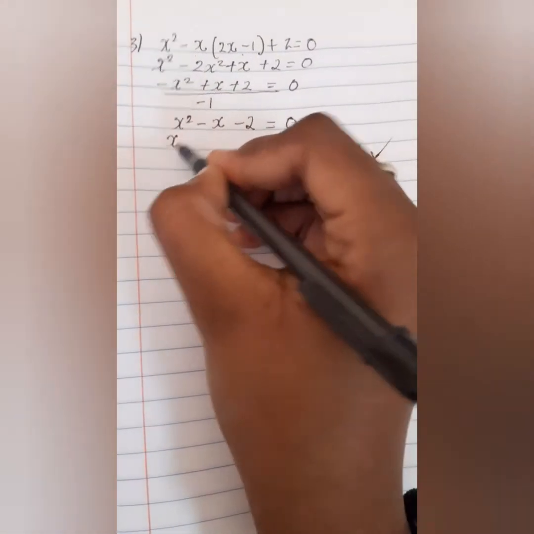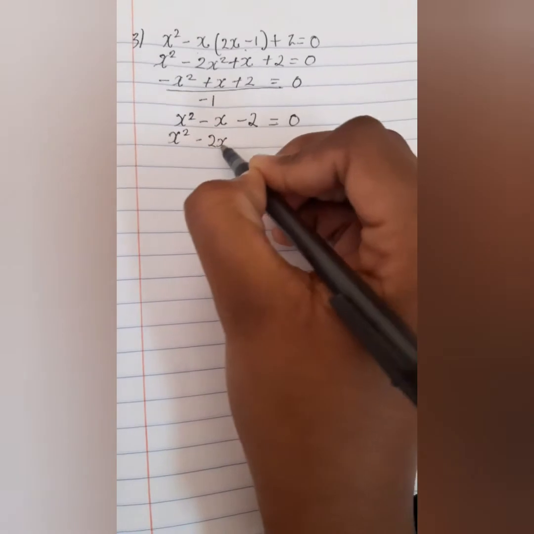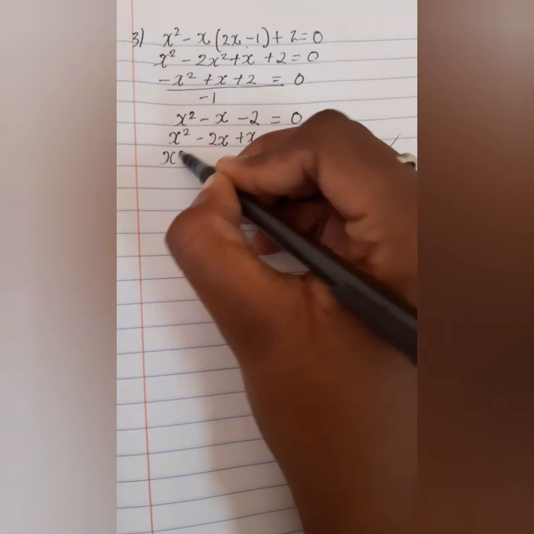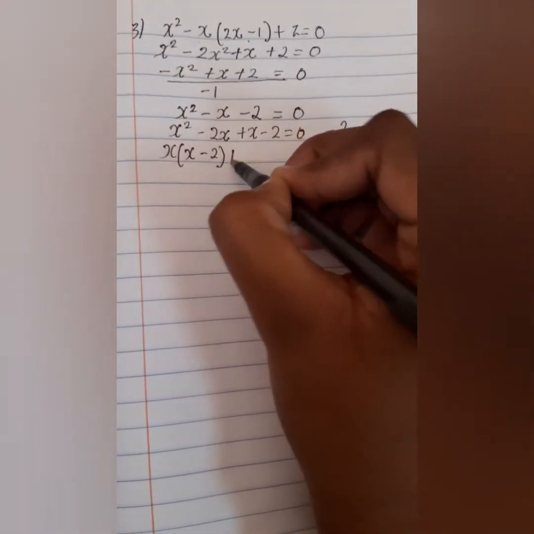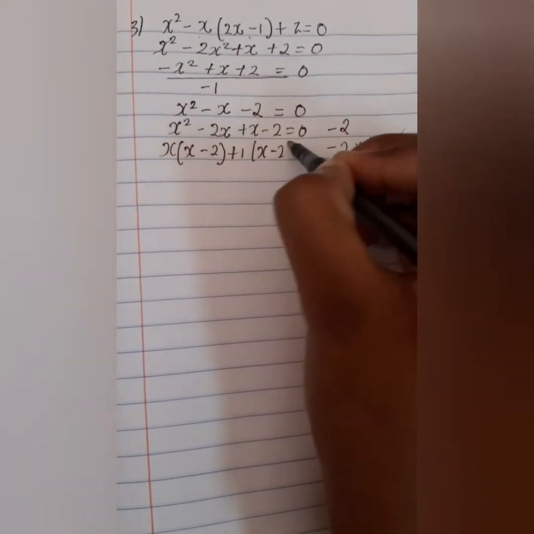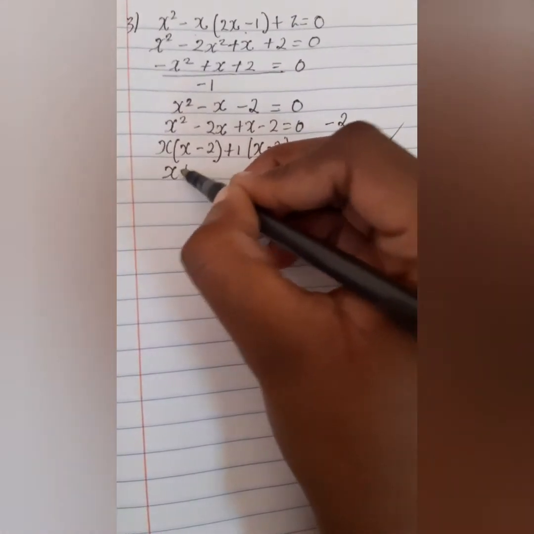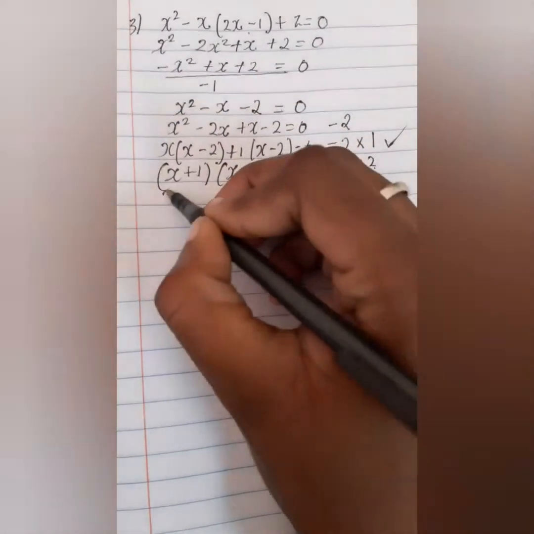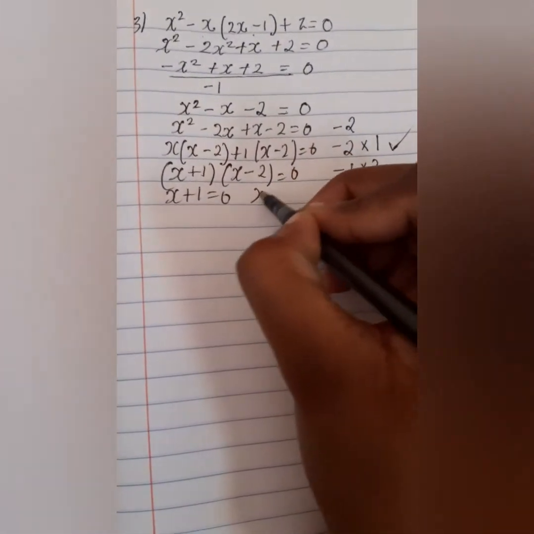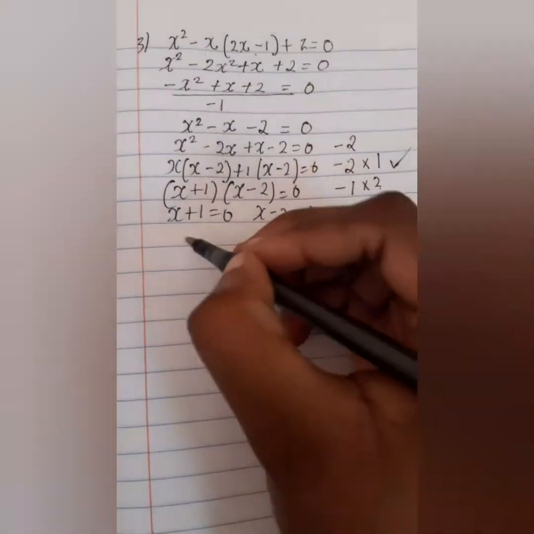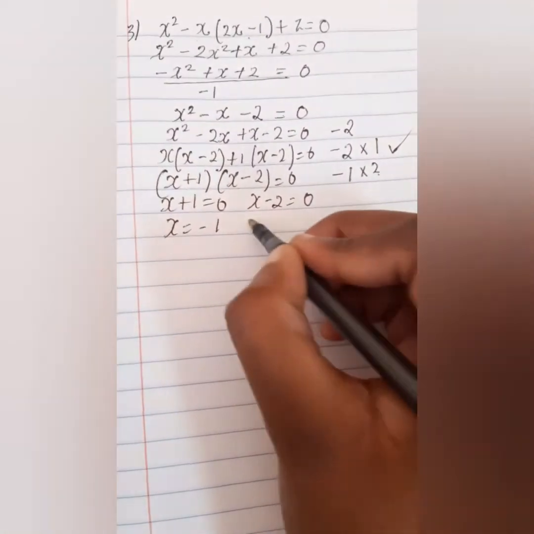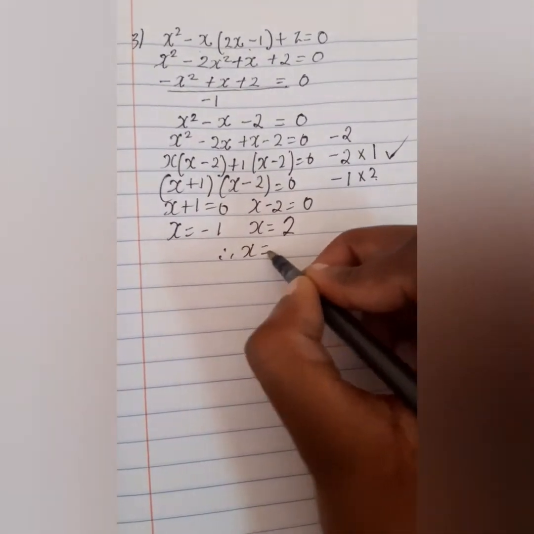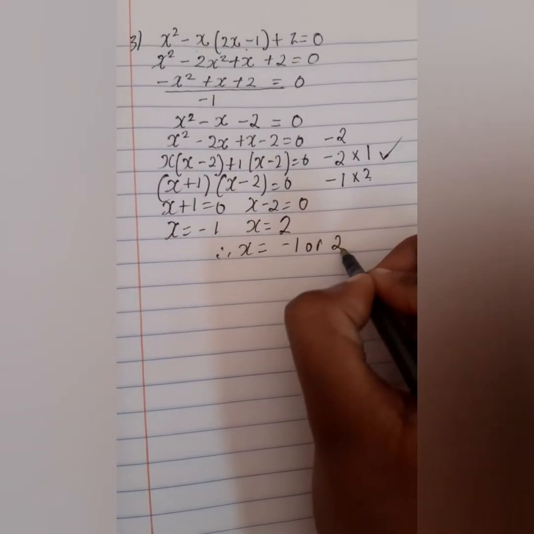So you have x squared minus 2x plus x minus 2 equals 0. X bracket x minus 2 plus 1, x minus 2 equals 0. You have x plus 1, x minus 2 equals 0. So x plus 1 equals 0, x minus 2 equals 0. X is equal to minus 1. X is equal to 2. So therefore, x is equal to minus 1 or 2.